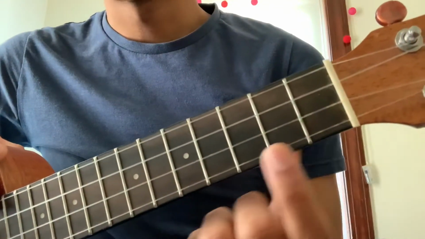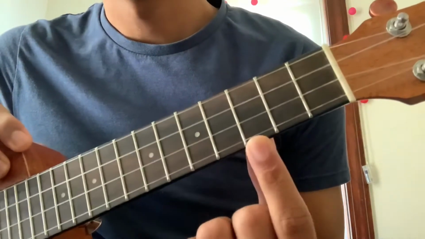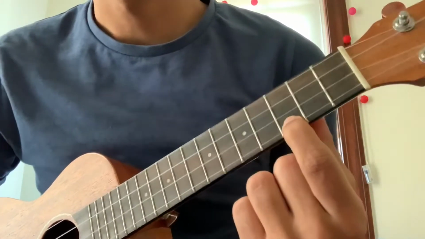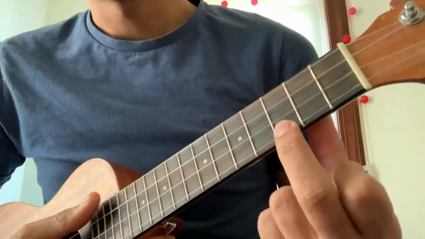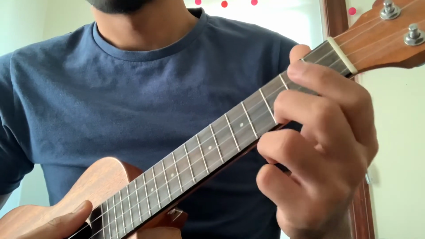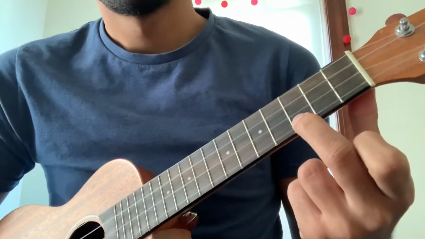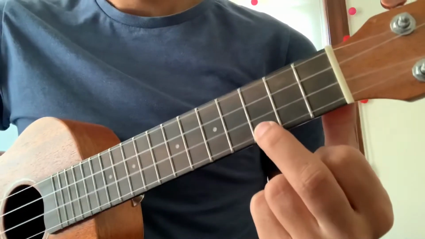Based on this, the 3rd fret, the first string from the bottom, if you press this and play, this is your C chord. Basically you have to press this string hard enough, but not too hard, just press it properly so that this is what you'll hear. So this is your C chord.